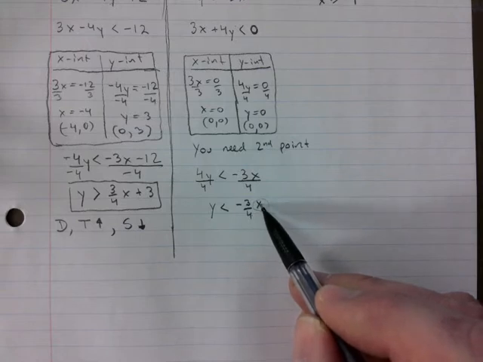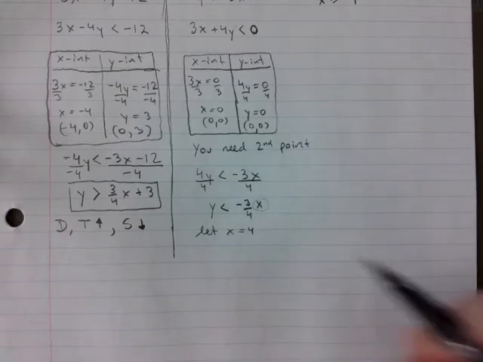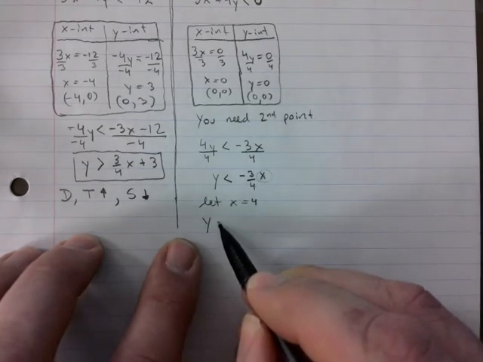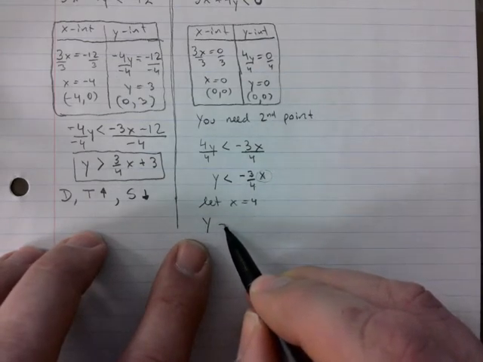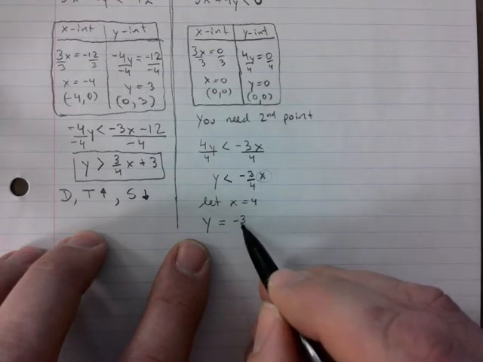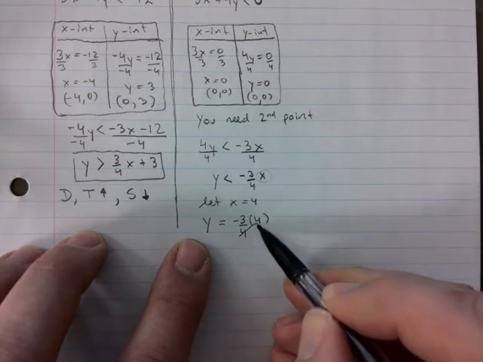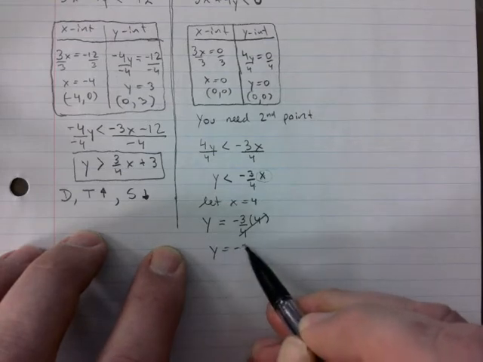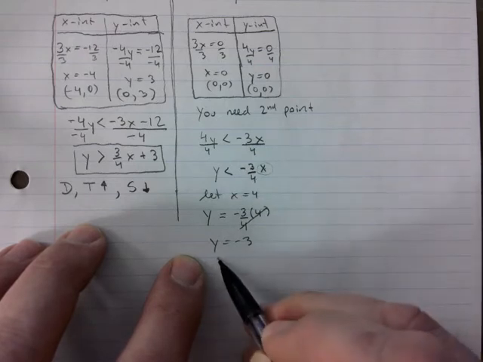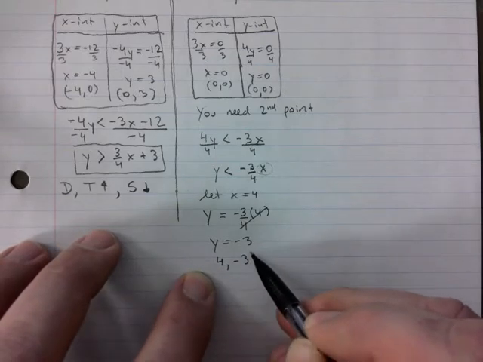Multiplied by 4, yes. So let x equal 4. And then you go y. For a moment here, I'm going to turn this into an equal sign. I'm going to forget about the inequality. I'm just going to go negative 3 over 4 times 4. And this cancels out. Y is equal to negative 3. So you just found a point, a second point I might add, for negative 3. That's what you just found.